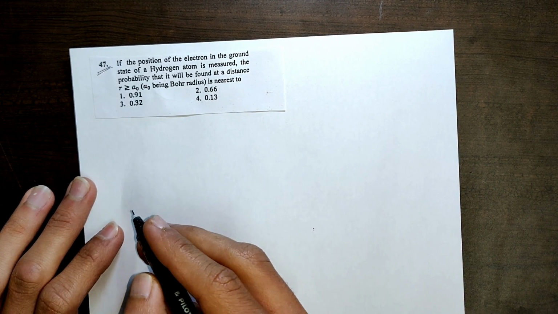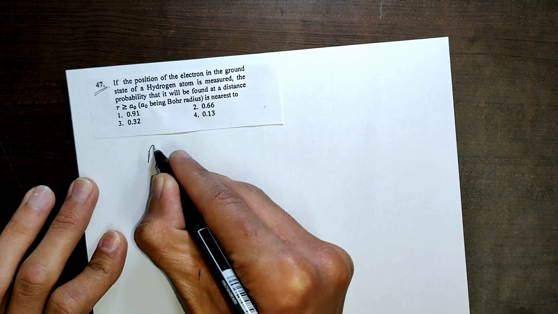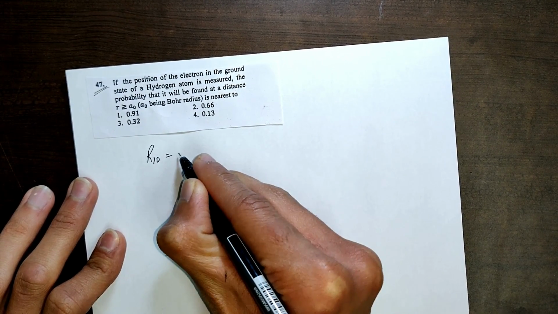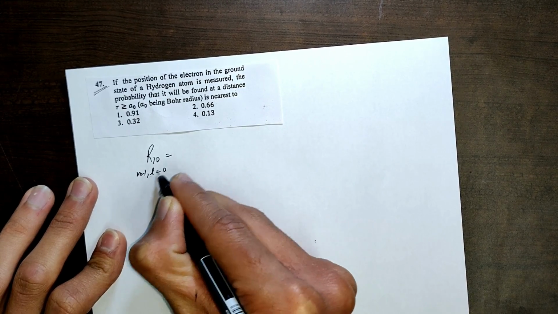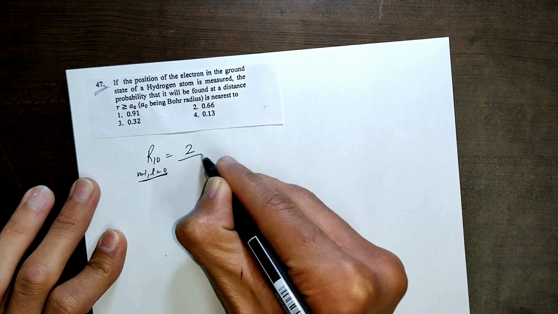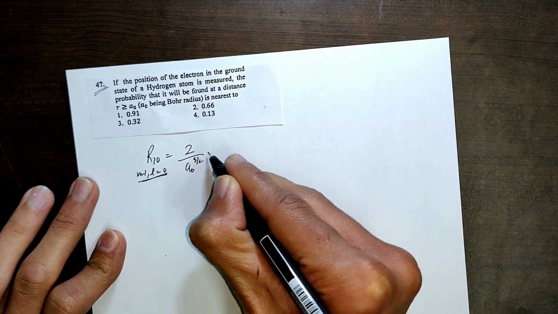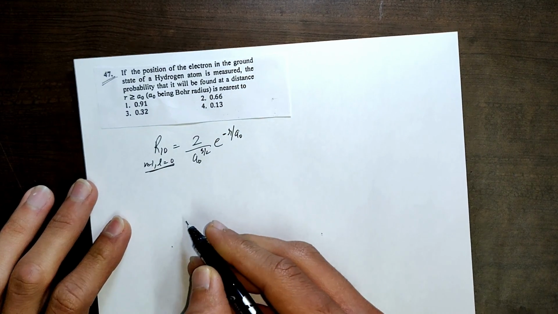A naught is the Bohr radius is nearest to. So for the ground state, the radial wave function is given by R10, n equal to 1 and l equal to 0. R10 is given by, this is the ground state, 2 by a naught raised to power 3 by 2 into e raised to power minus r by a naught. A naught is the Bohr radius.